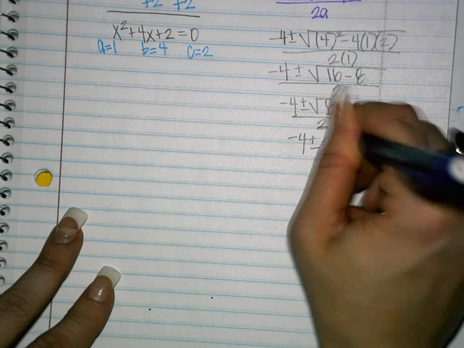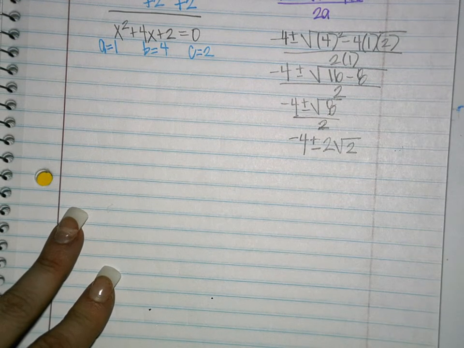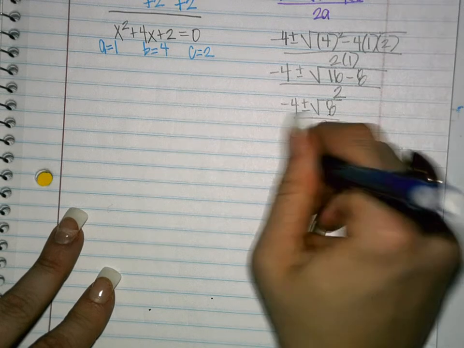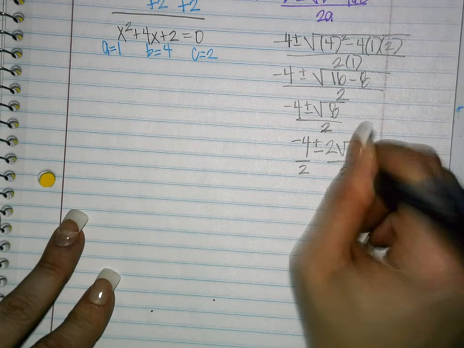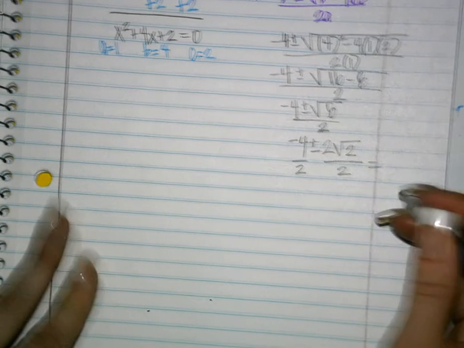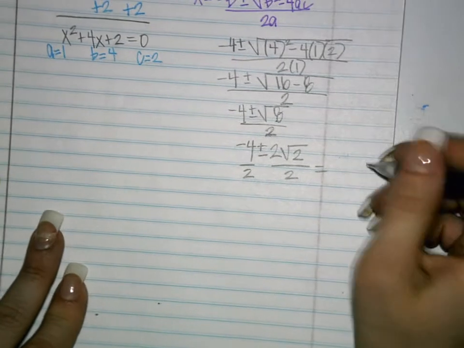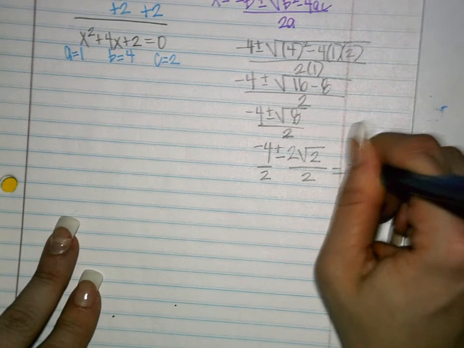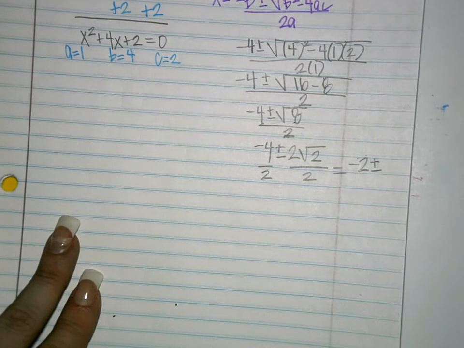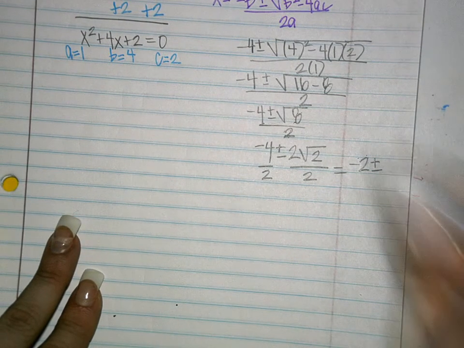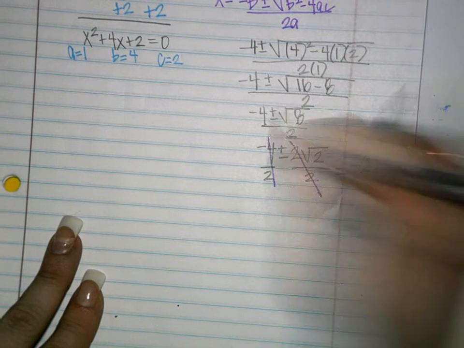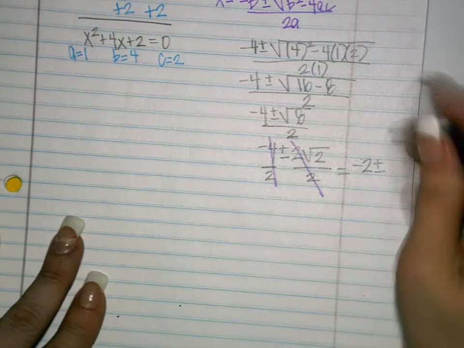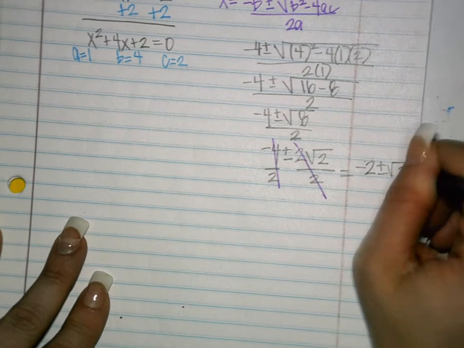And we have to make these two separate fractions, so over 2 and over 2. Negative 4 over 2 reduces to negative 2, still plus or minus root 2. So negative 2 plus or minus radical 2.